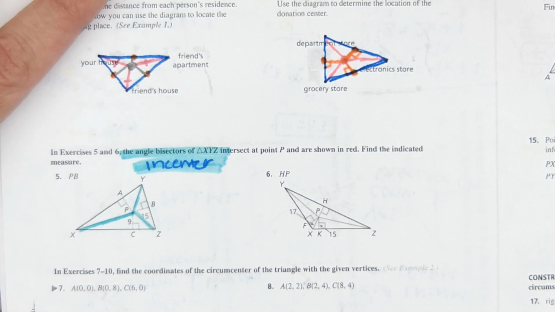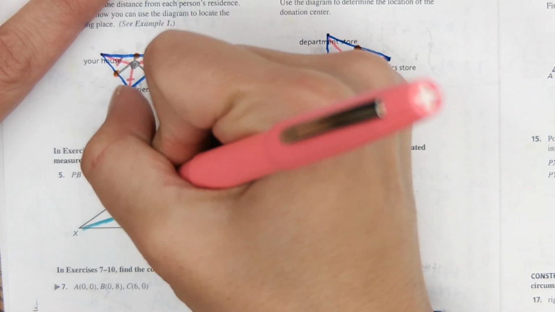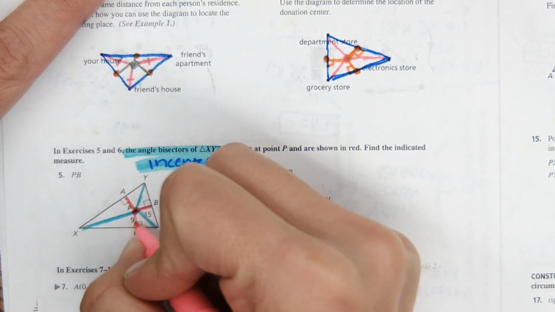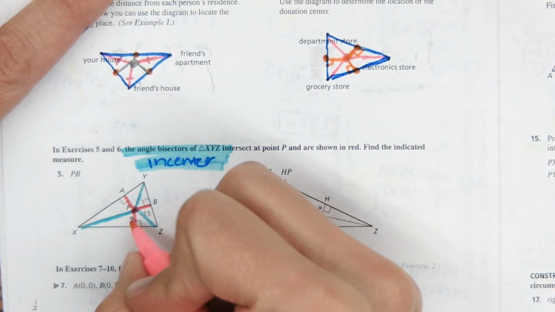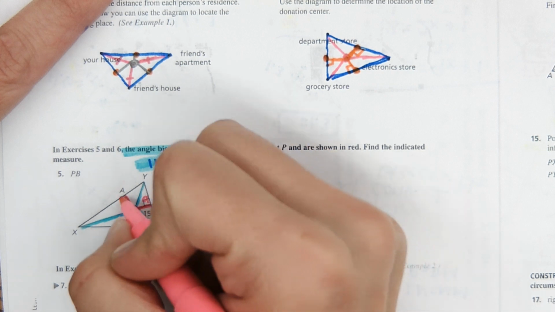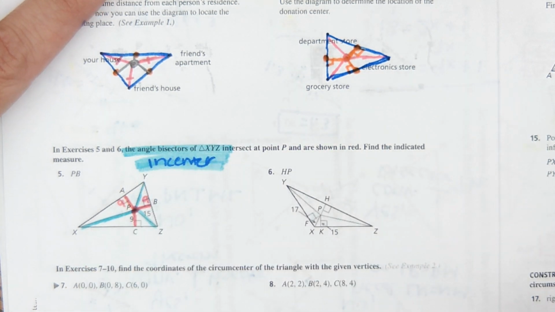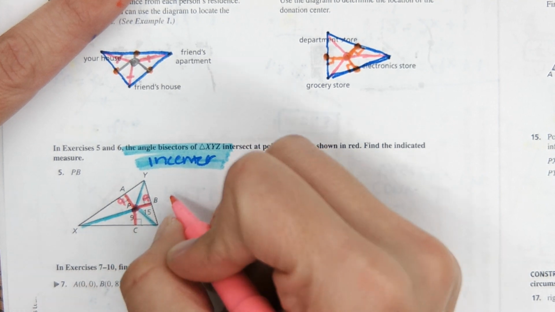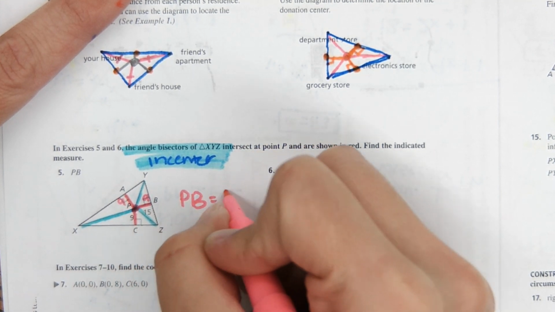And then the incenter here is the same distance from each of these sides. So like if this is 9, this is 9, and this is 9. And it asks for the length of PB, which I labeled as 9, so PB equals 9.